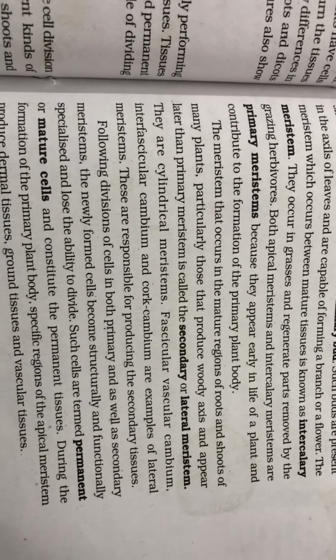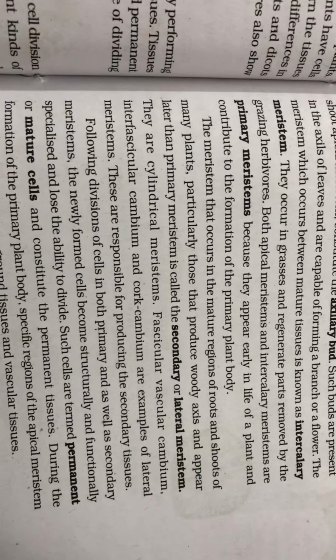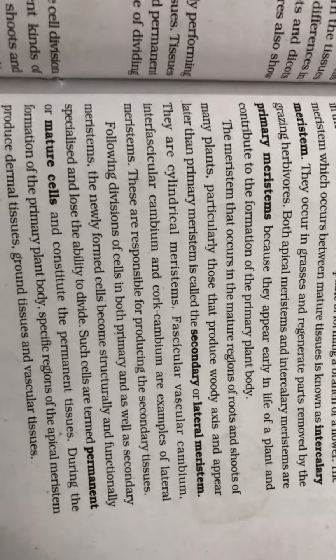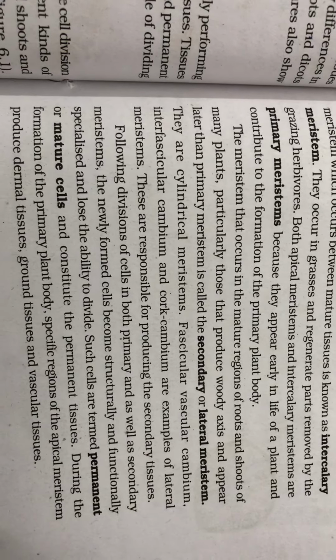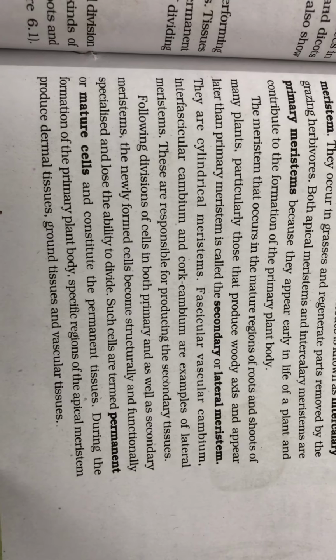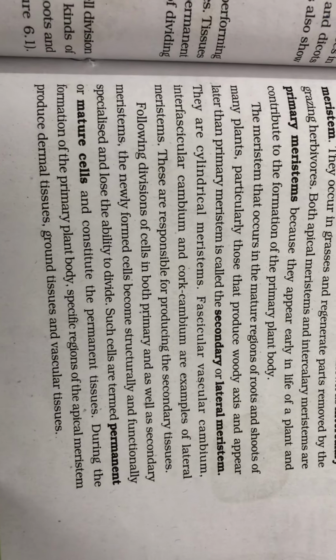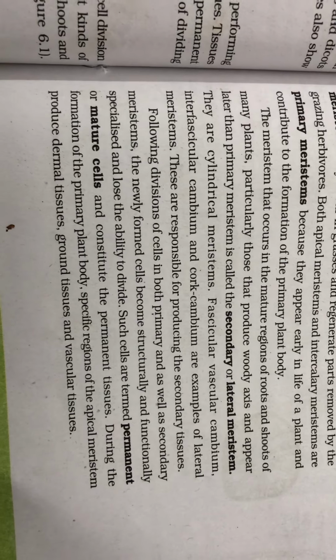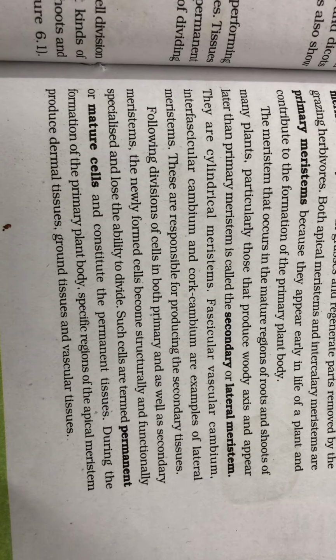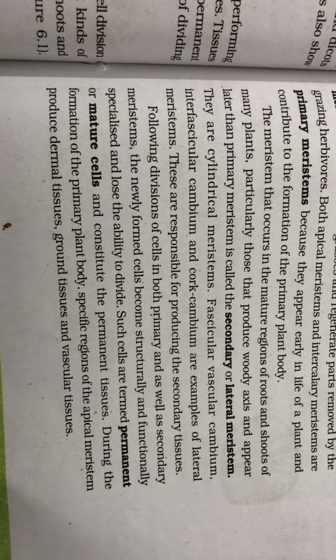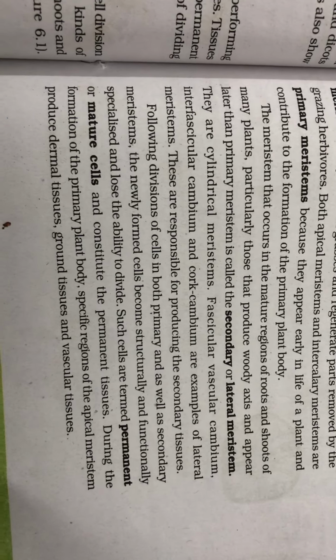Remember this. What are the examples of lateral meristem? The fascicular cambium, interfascicular cambium, and cork cambium. These are responsible for producing the secondary tissue. Following division of the cells in both the primary as well as the secondary meristem, the newly formed cells become structurally and functionally specialized and lose the ability to divide.